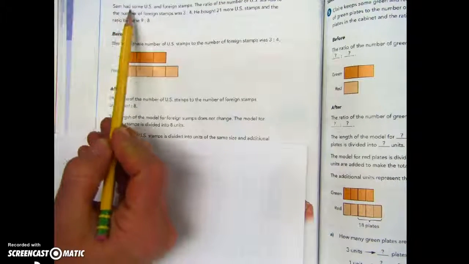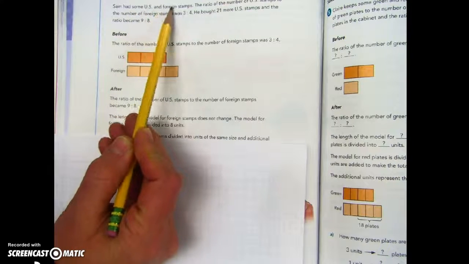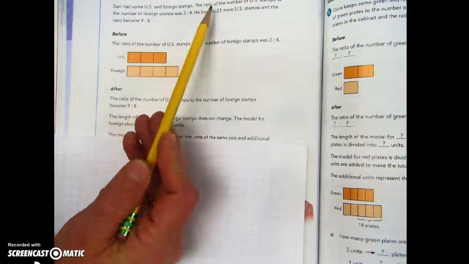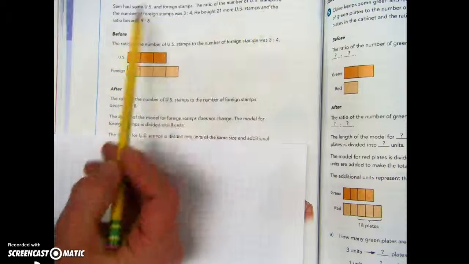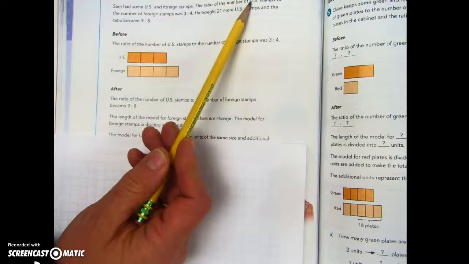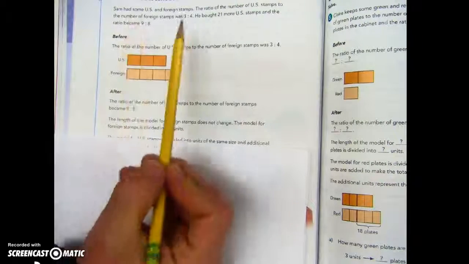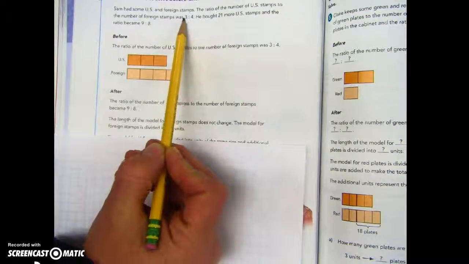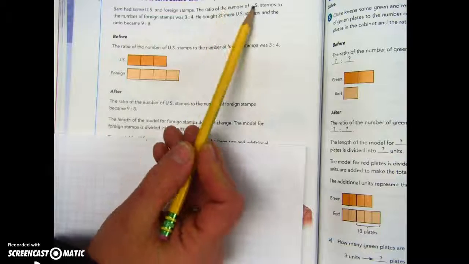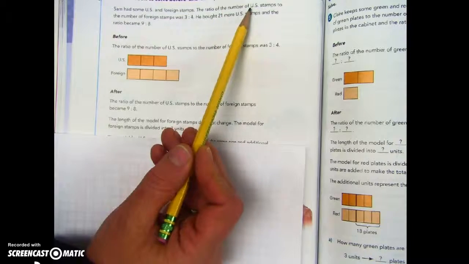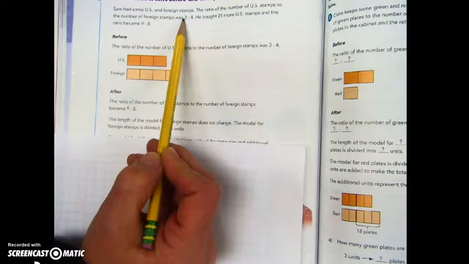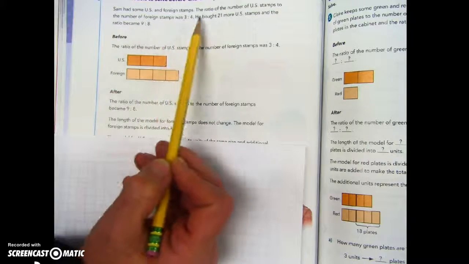So Sam had some US and some foreign stamps. The ratio of the number of US stamps to the number of foreign stamps was 3 and 4. And remember, since 3 is the first one and the first one they said was US stamps, that's what 3 represents, and 4 is the number of foreign stamps.